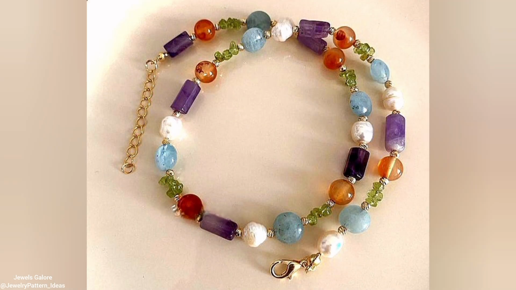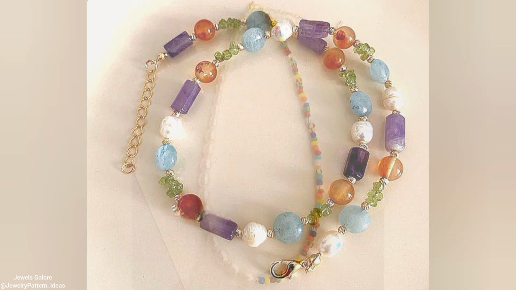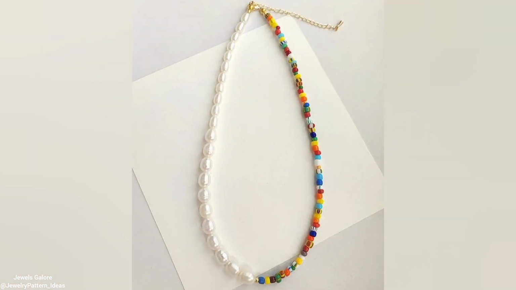Mixed gemstone and pearl design. Alternating round, cylindrical, and nugget-shaped beads in colors: purple amethyst, orange carnelian, blue aquamarine, green chips peridot, and white pearls. Gold spacer rings between beads, and a gold chain extender for adjustable length. Half white oval pearls, half vibrant multicolor seed beads.